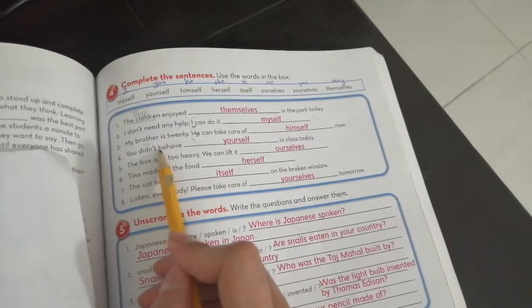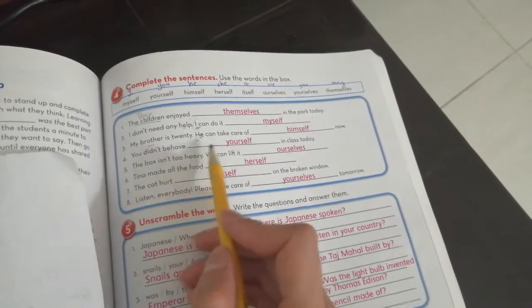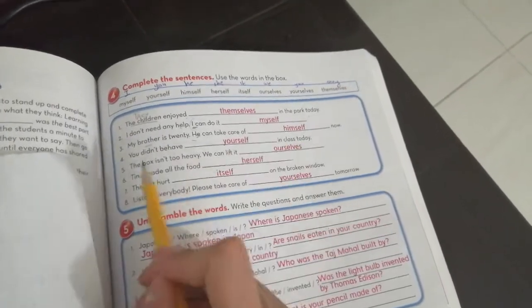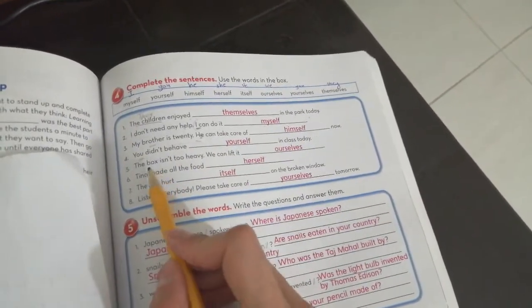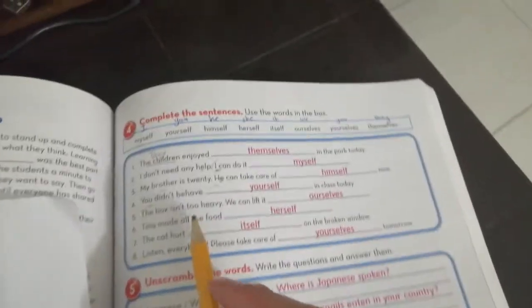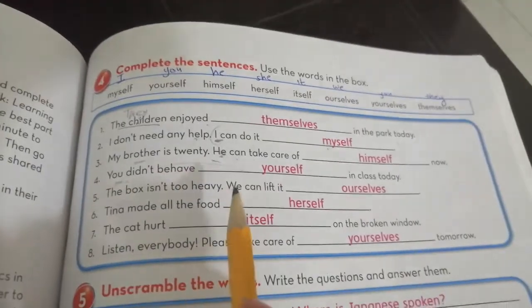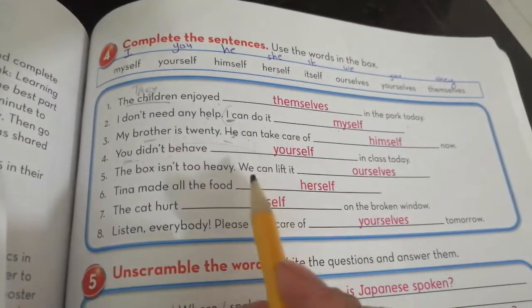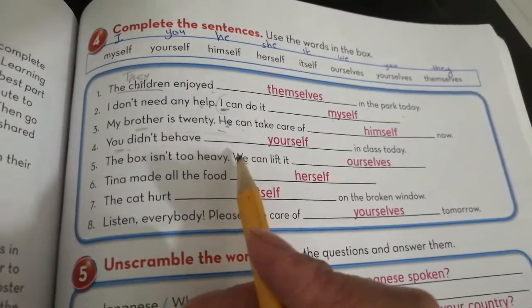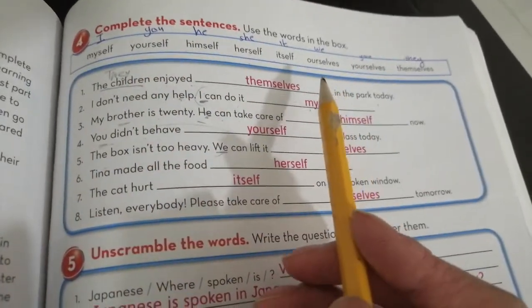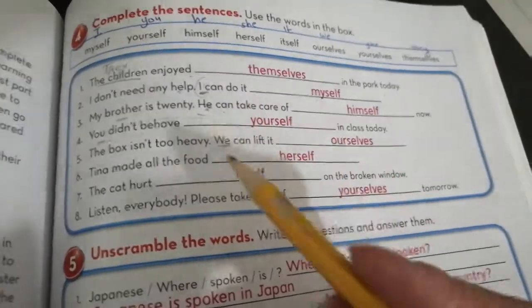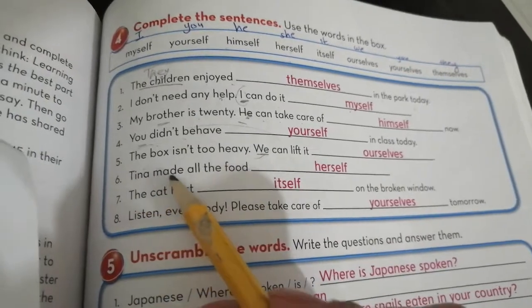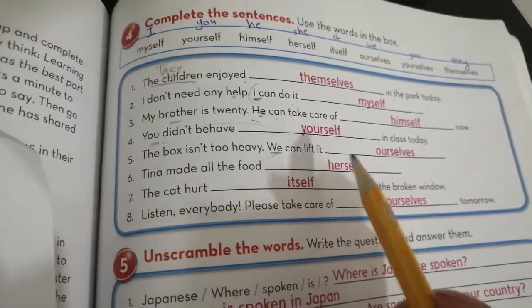Number 4. You didn't behave in the class today. You didn't behave yourself in class today. you بحكي عن واحد أنا. Yourself in class today. The box is too heavy. الصندوق شو ماله؟ كتير تقيل. We can't lift it. we شو refers to what? Excellent. Ourselves. We can't lift it ourselves. إحنا ما بنقدر نرفعه. We can't lift it ourselves. إحنا بنقدر نرفعه نحن.